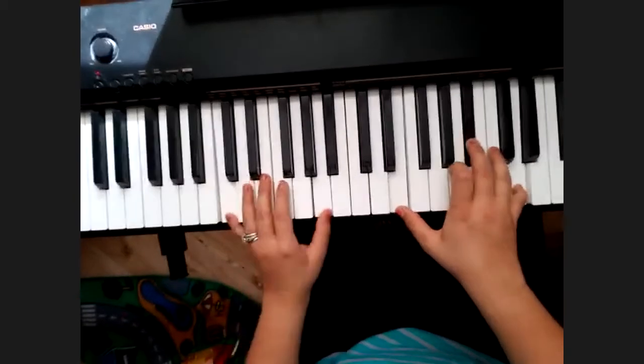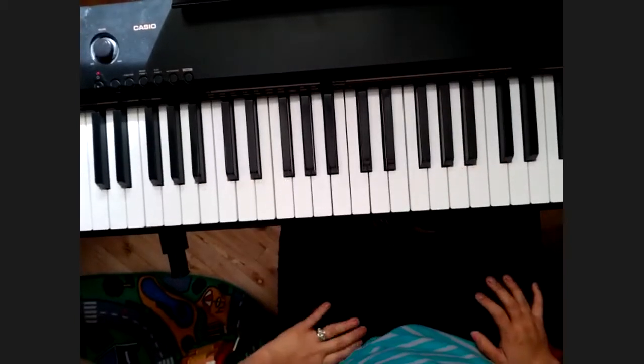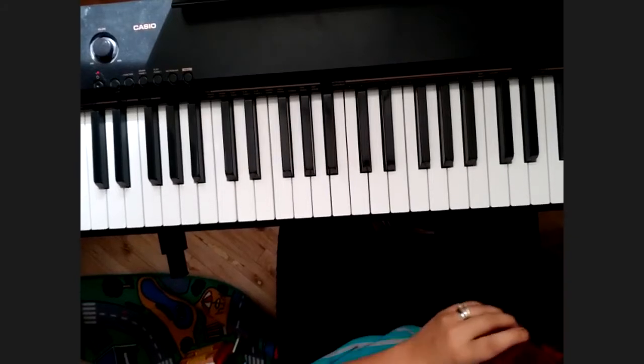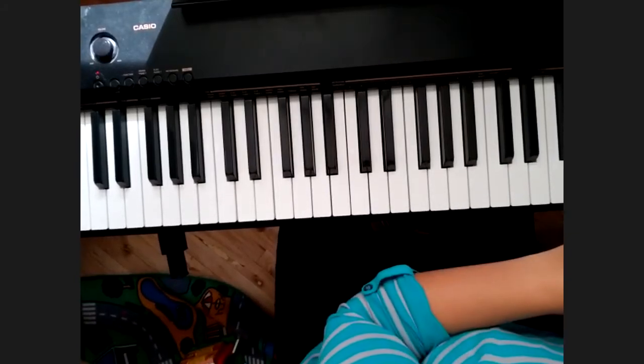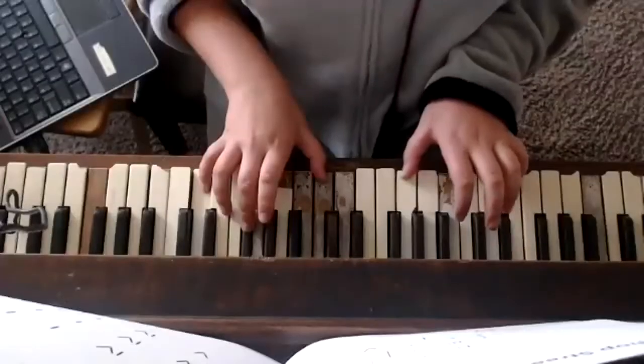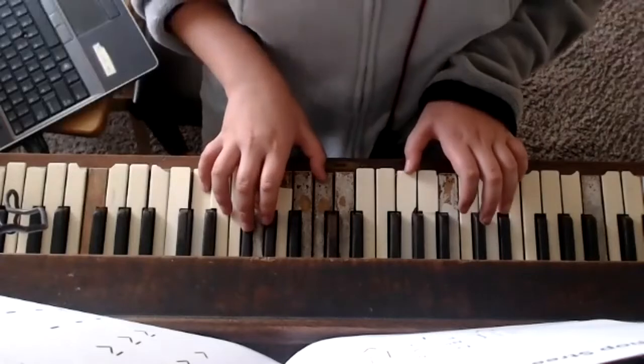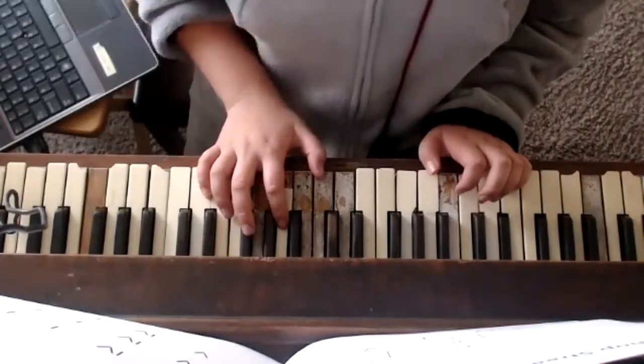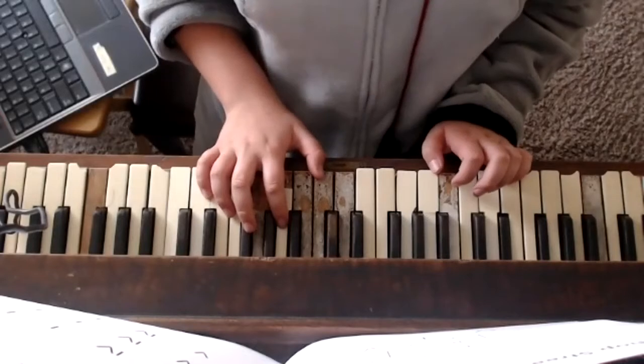Oh. Yeah, there you go. Oh, wait, I've been playing it wrong. So that's 1. Yep. Is the 4 chord where it goes up? I mean down a half step.